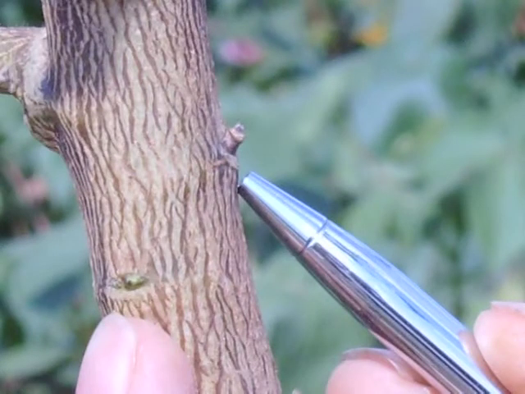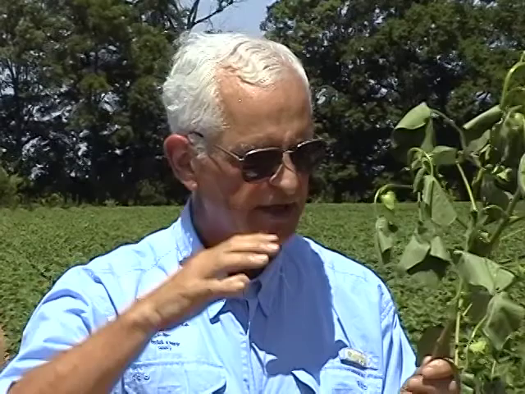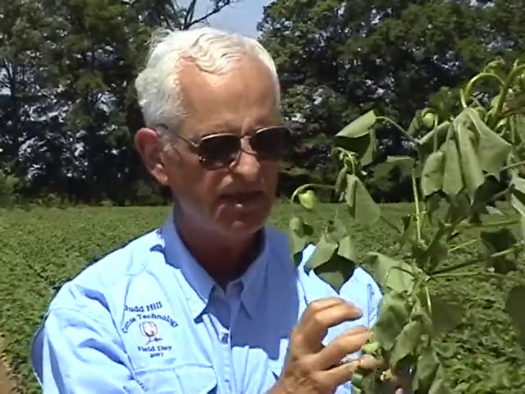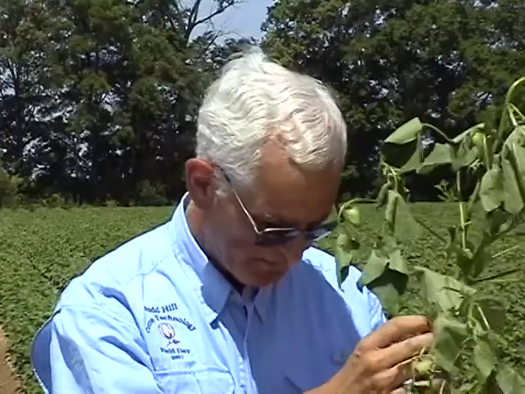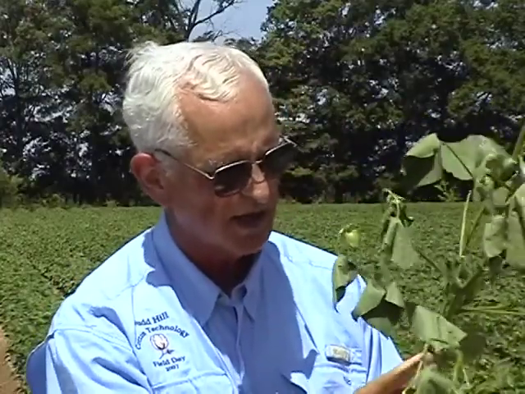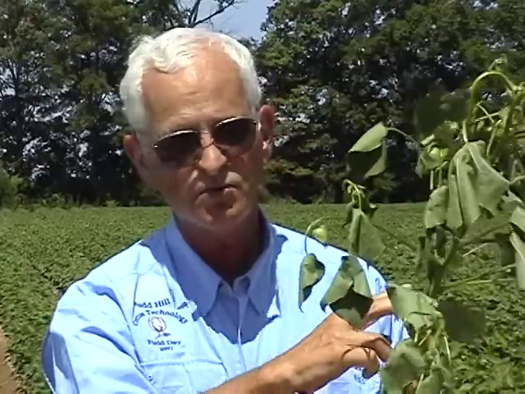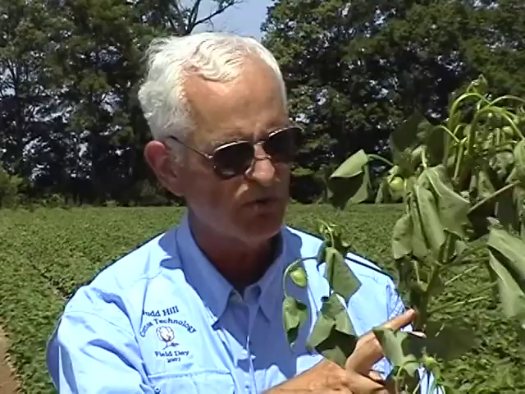Above the cotyledonary nodes, we typically will have 1 to 4 aborted nodes that do not produce a branch. These are typically down in the plant canopy, and simply there's not enough light for those nodes to develop. Above the aborted nodes, we can have generally 0 to several vegetative branches or monopodial branches.